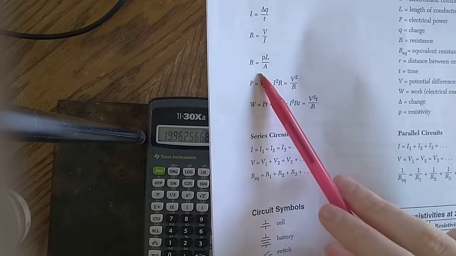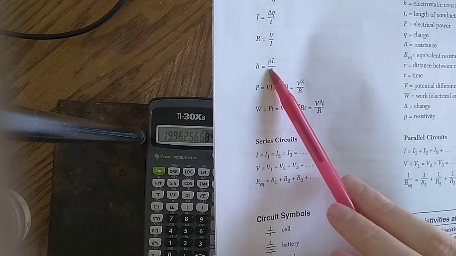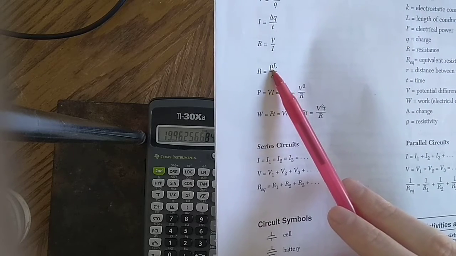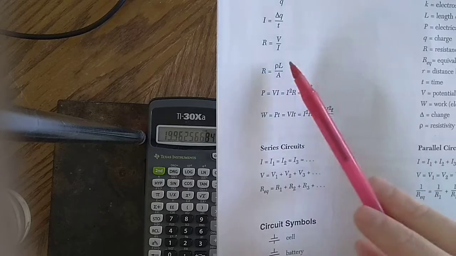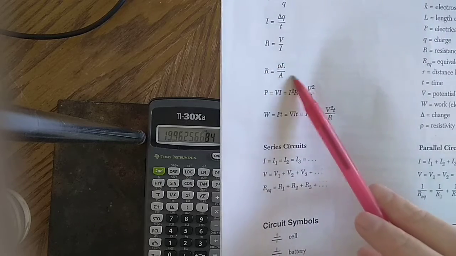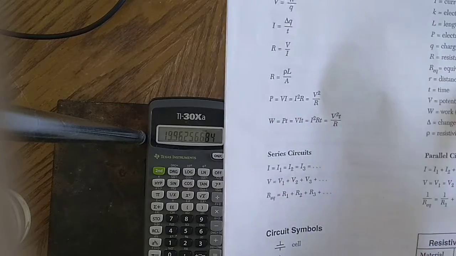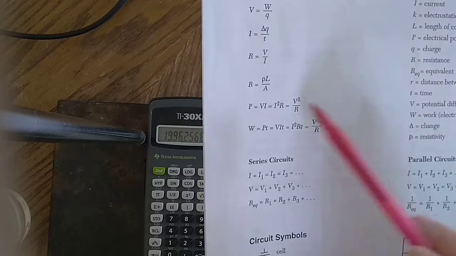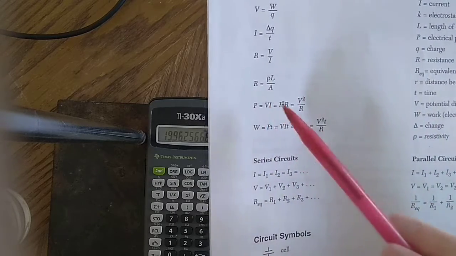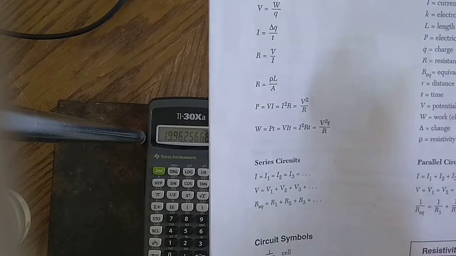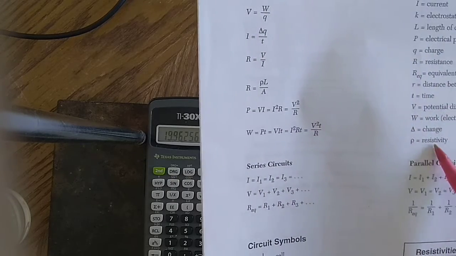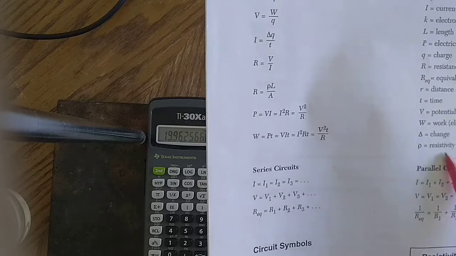Formula is right here. R equals, that's not a P, it's a rho. It's a Greek letter rho, so it looks kind of like a P. What I usually do is I just kind of curl the tail of the P in. R equals rho times L over A. R is the resistance of a wire. So when you see this equation, you've got to know it's the wire resistivity. Rho is something called resistivity. So you've got to be careful. We have resistance and resistivity.